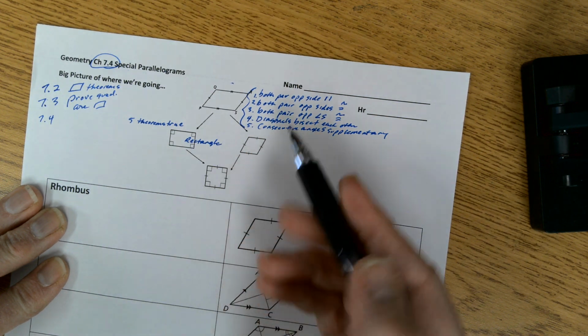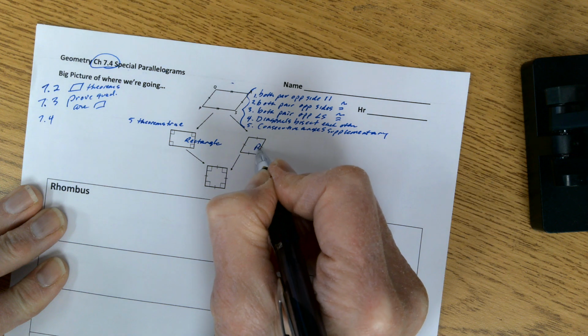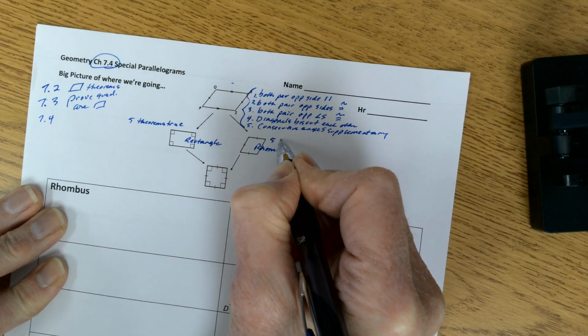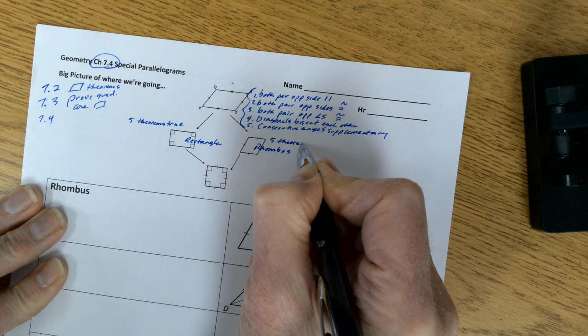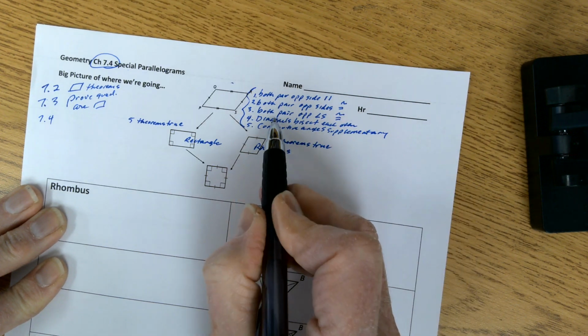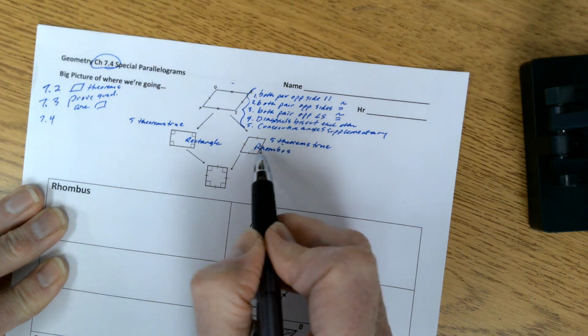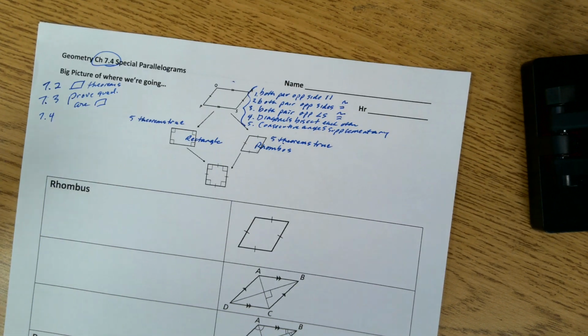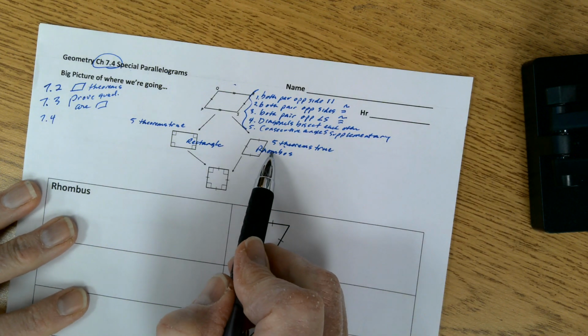Okay, we have a rhombus. The 5 theorems are true. So all these 5 are true here, but a rhombus also adds its own special characteristics. And again, this one will be about diagonals.